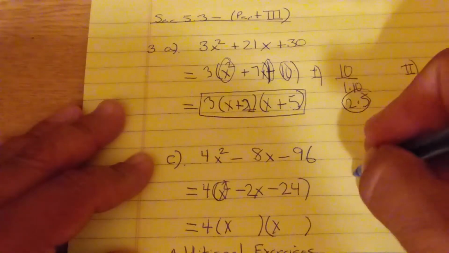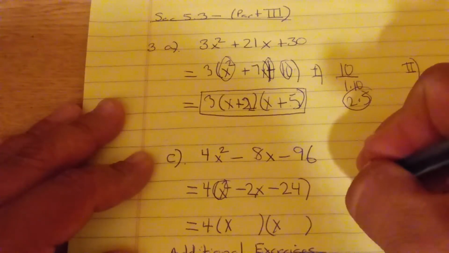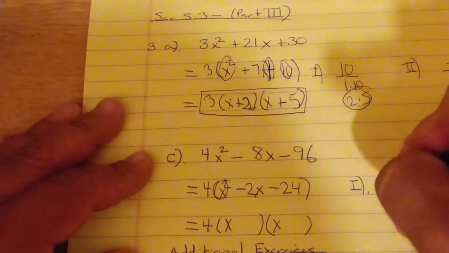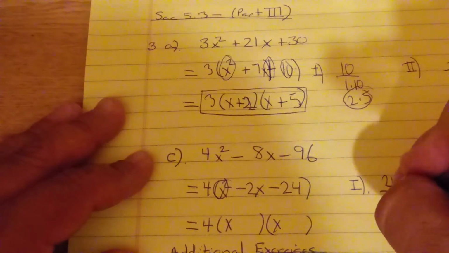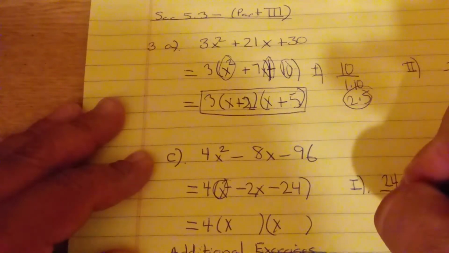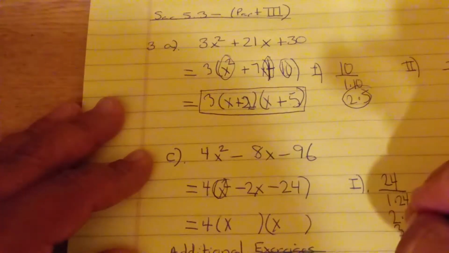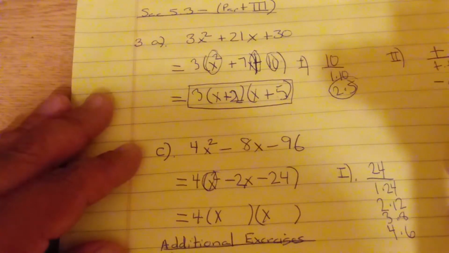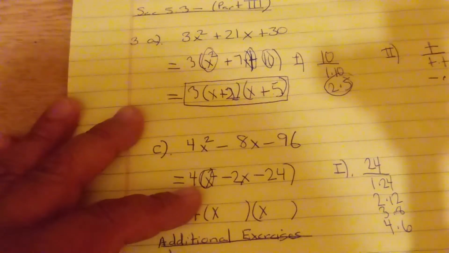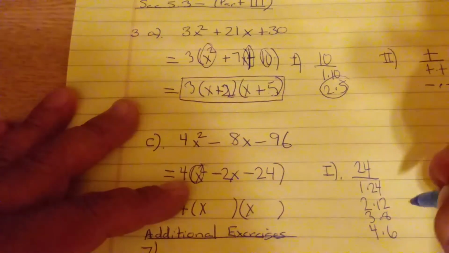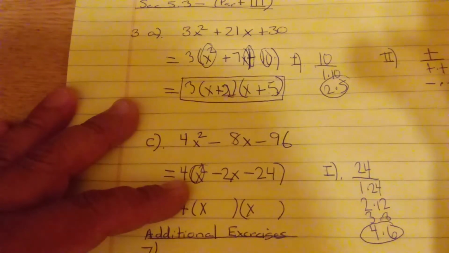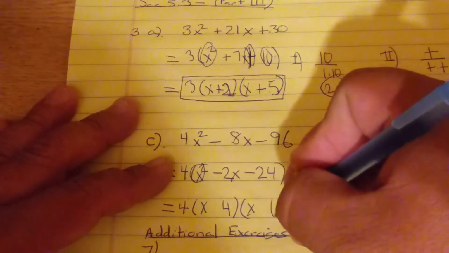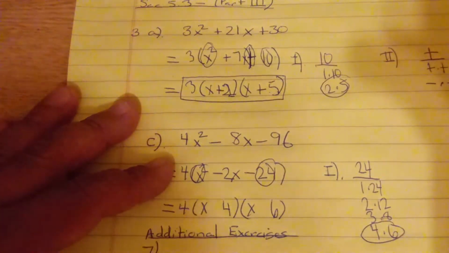Well, we do that real quick. Factors of 24: you got 1 and 24, 2 times 12, 3 times 8, and 4 times 6. So the only pair that could possibly give you a 2, if we were to add or subtract, would be the 4 and the 6. The other ones won't give you that. So you have 4 here and you have 6 here. So that breaks apart the last term.